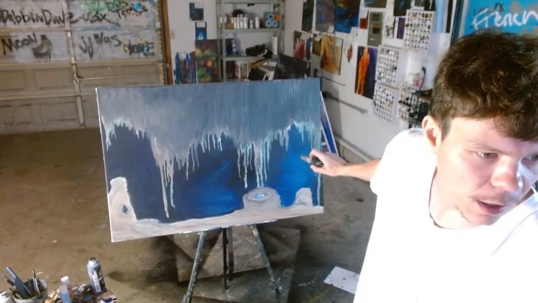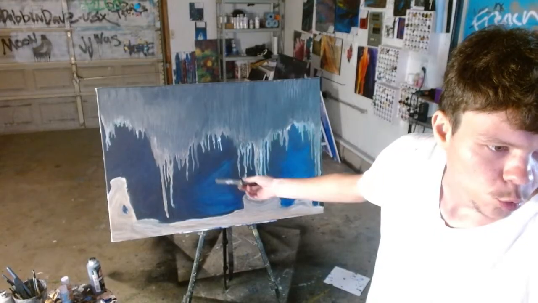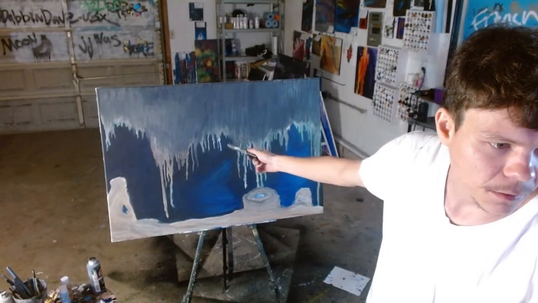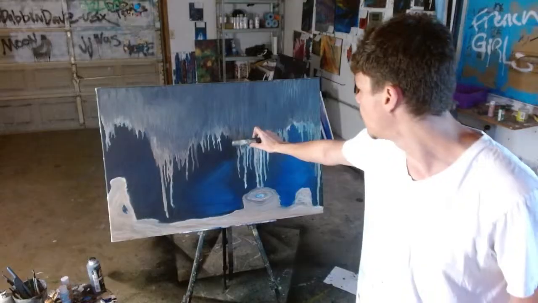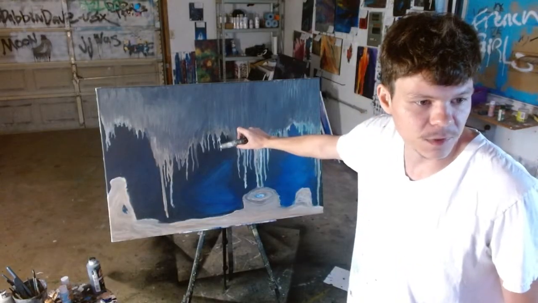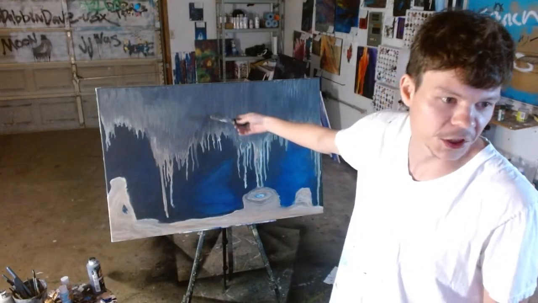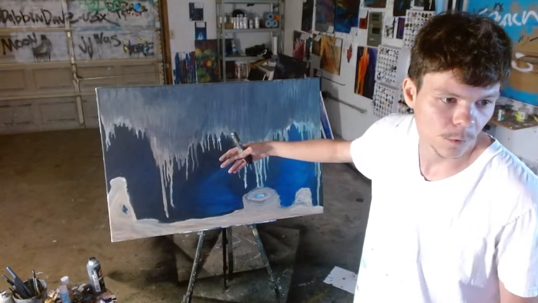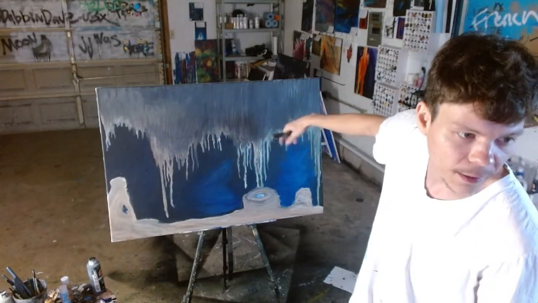So when we're drawing our background, whether we're doing the distance or the close-up, if you weren't drawing a lit cave, you're just going to have black.